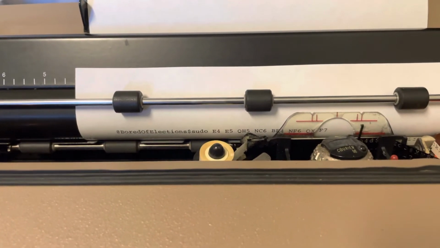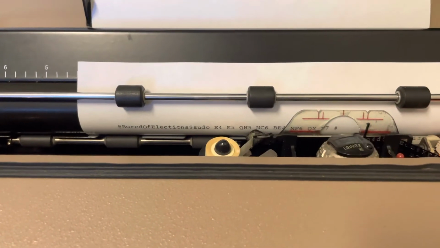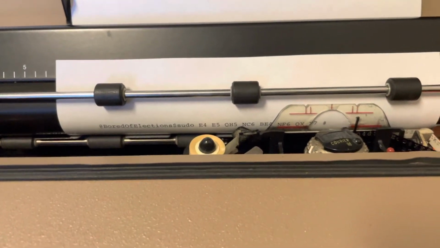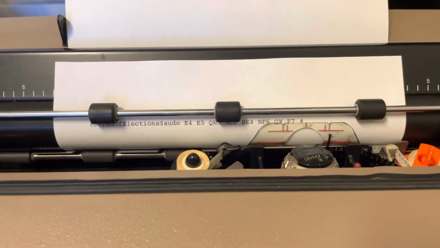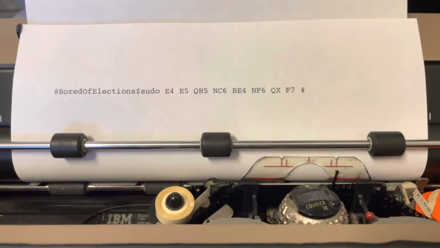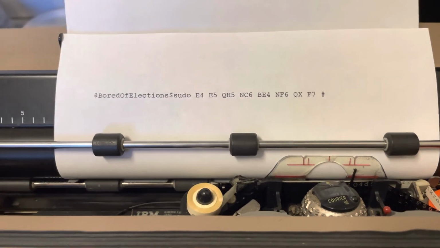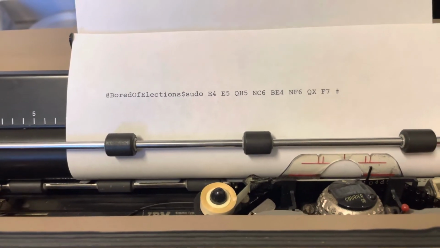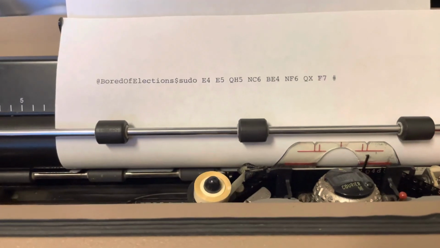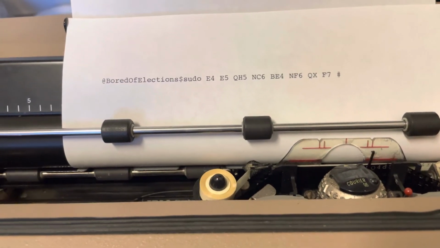Then after that, we put a hashtag that says end of command. And then you can see the final command. That's what it's going to look like. And what we can do is we can take this out of the typewriter, scan it into the computer, and as soon as that command runs, the vote totals have been changed.